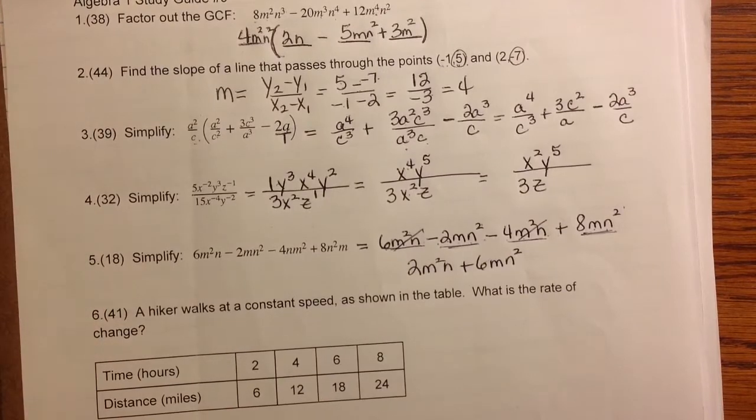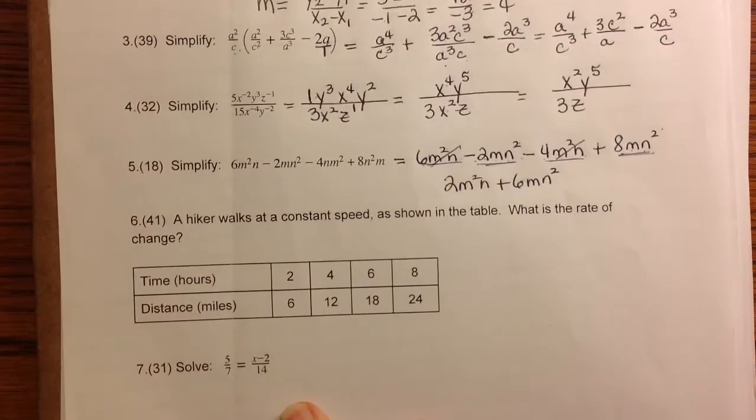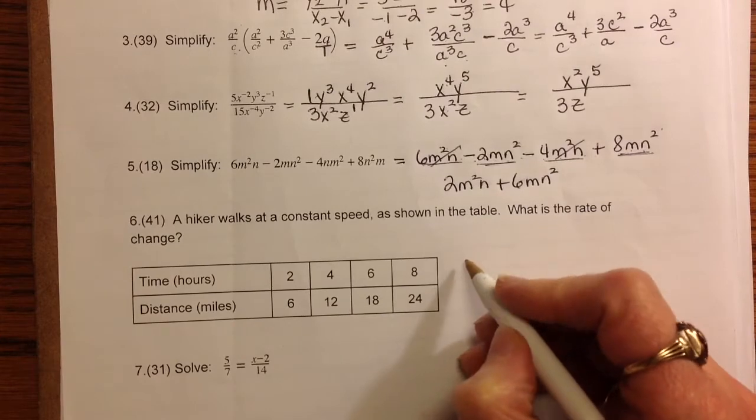A hiker walks at a constant speed as shown in the table. What is the rate of change? Rate of change is the same as slope.